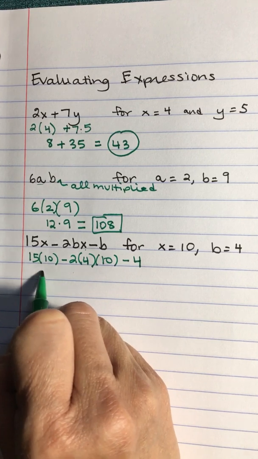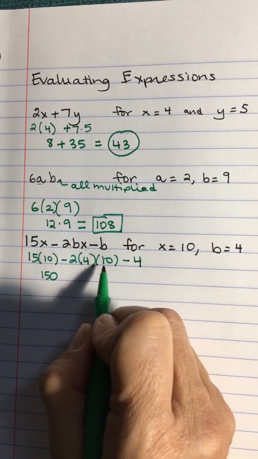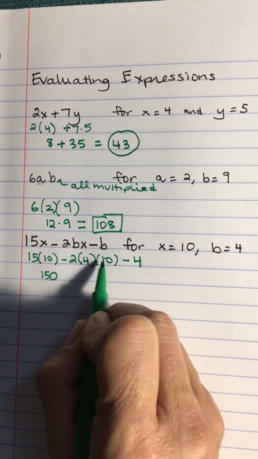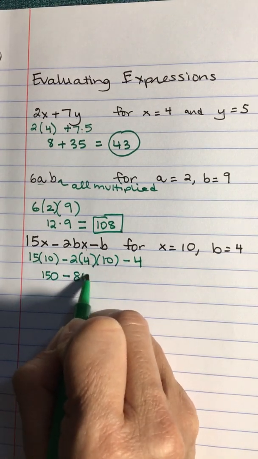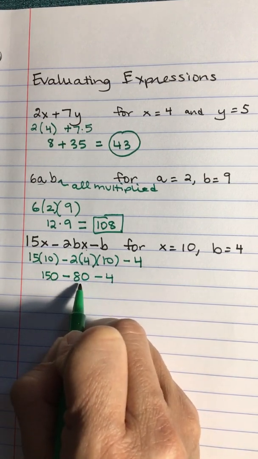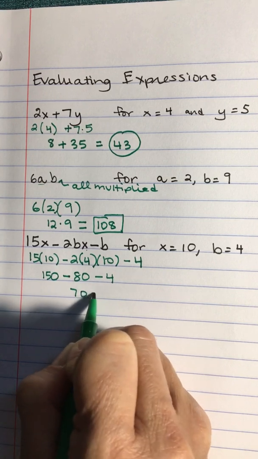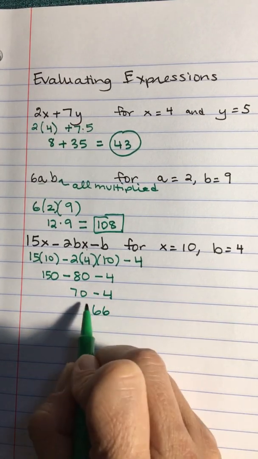We all know when you multiply by 10, you can just tack a 0 on the end, so 150. Let's see, 2 times 4 is 8, times 10 is 80, so then I have minus 80, and then minus 4. So 150 minus 80 is 70. And 70 minus 4 is 66.